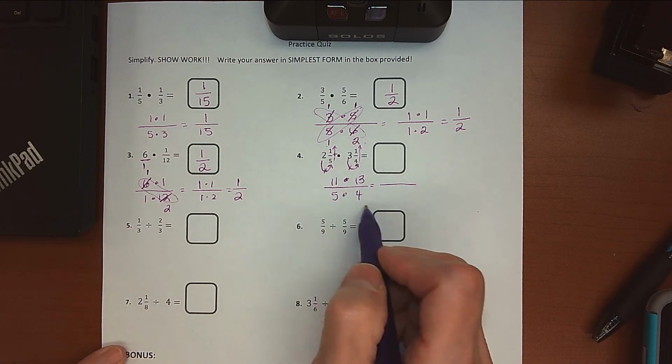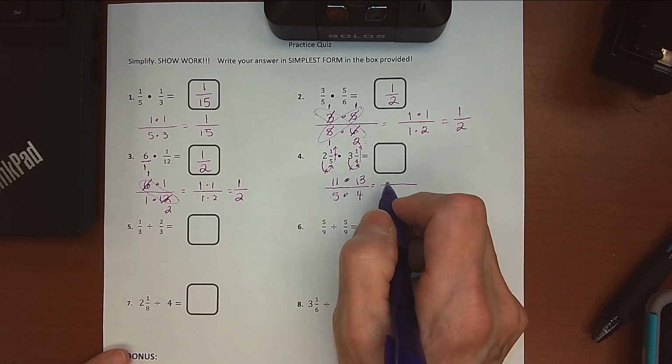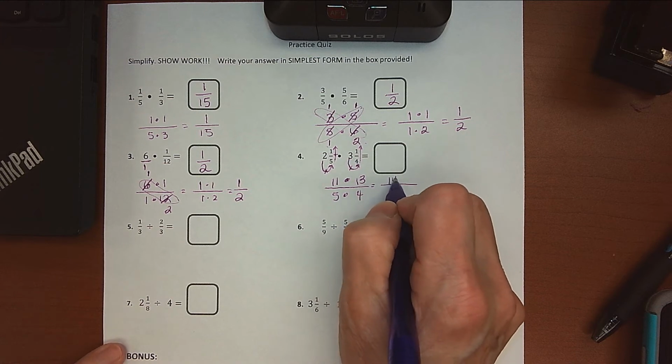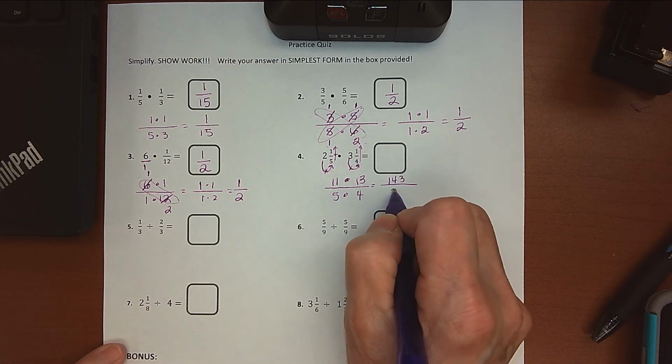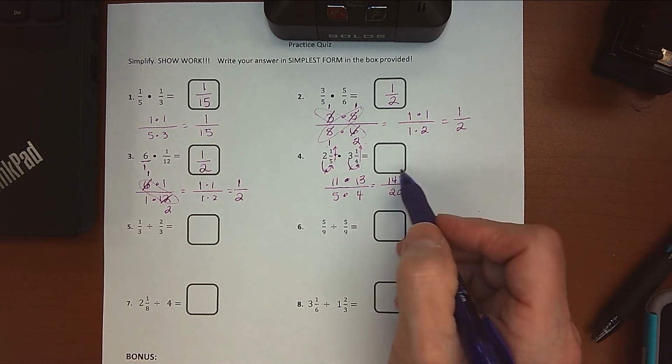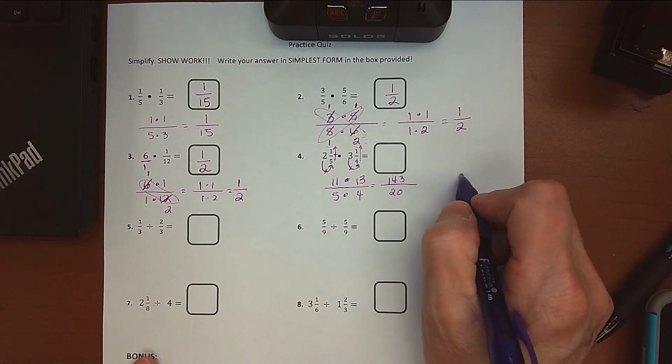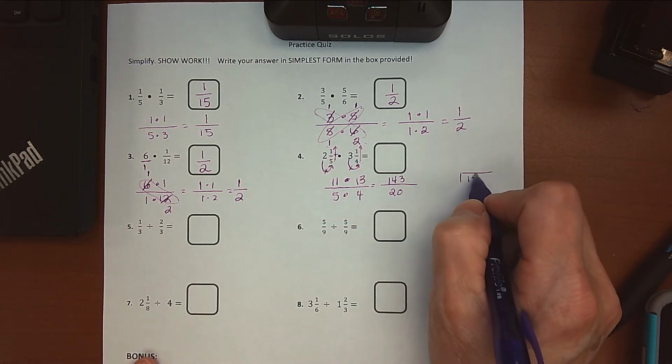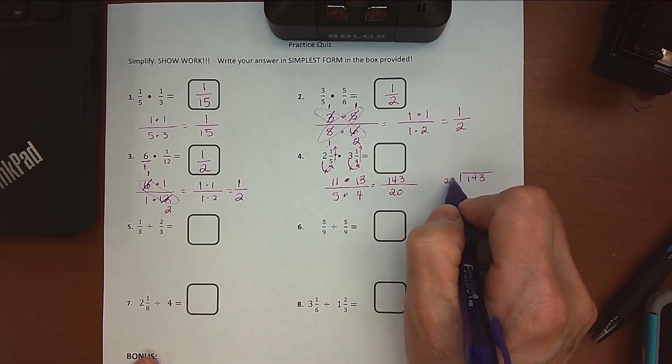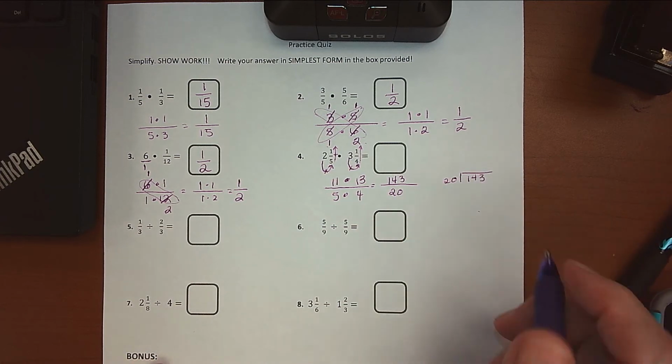Okay. Now I'm at 11 over 5 times 13 over 4. Check to see if I can cross simplify, and I can't. 11 times 13 is 143. I worked that out ahead of time. 5 times 4 is 20. I've got an improper fraction here, so I need to change that to a mixed number by taking the numerator 143 and dividing by the denominator 20.